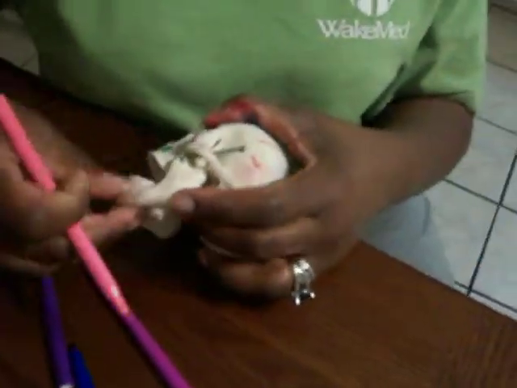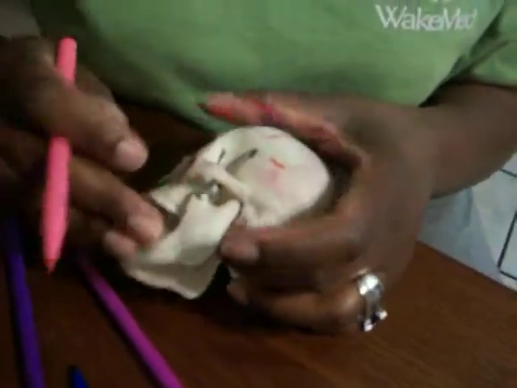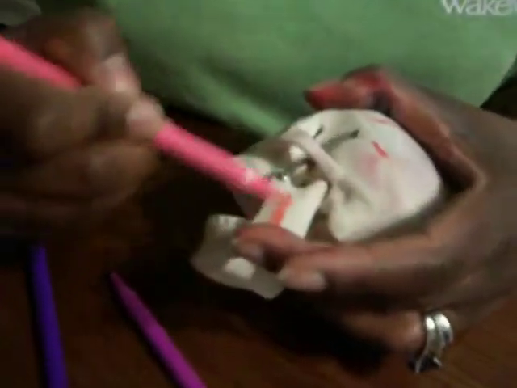Next, I'm going to show you the ramus of that. So this is the ramus here. This is the ramus right here. This is the ramus.